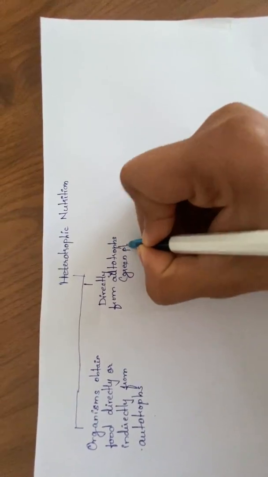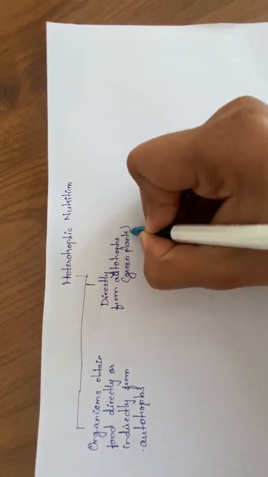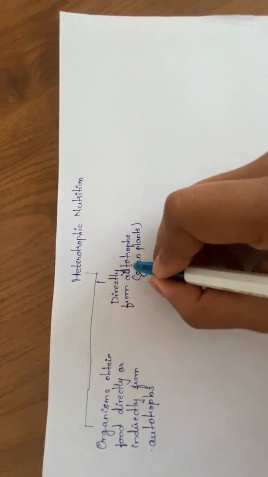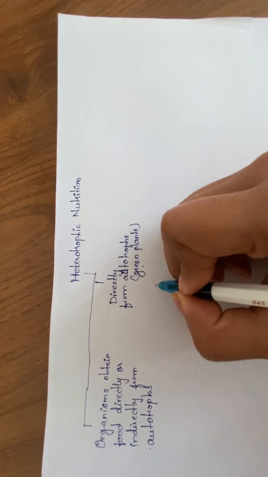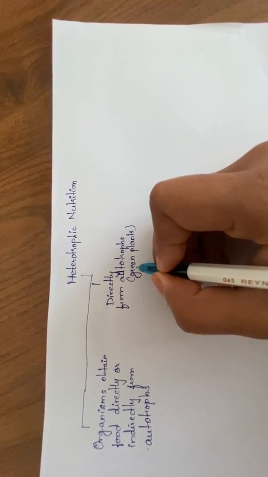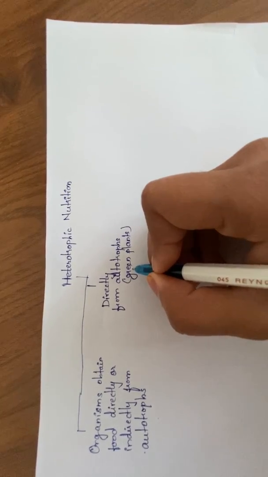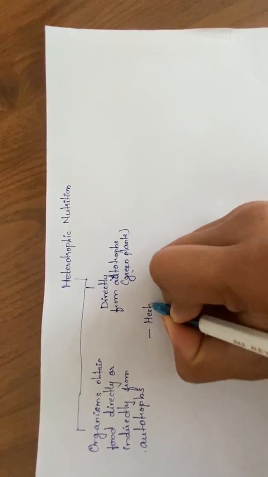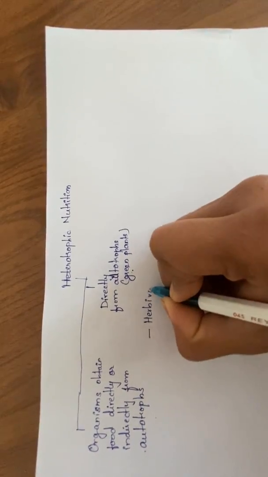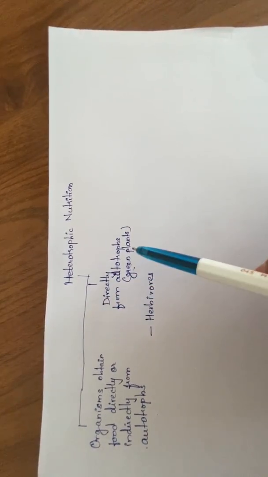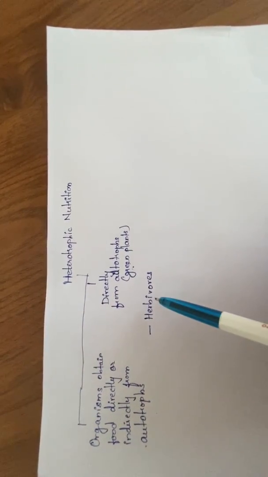So children, in your lower classes you have learnt that the organisms which consume green plants or plant products are called herbivores.